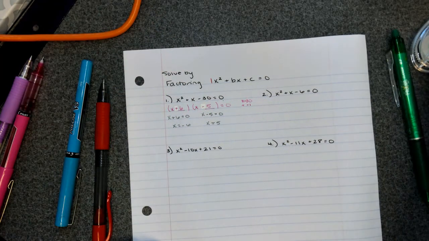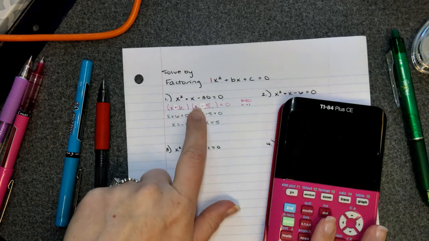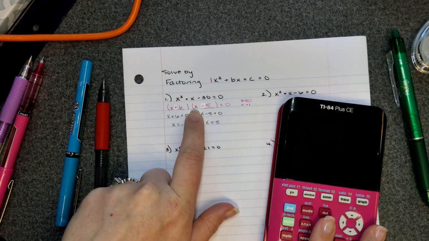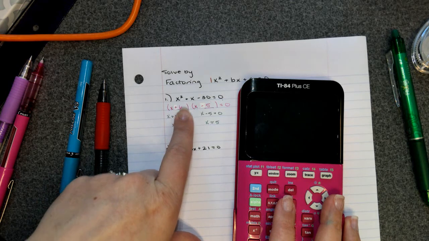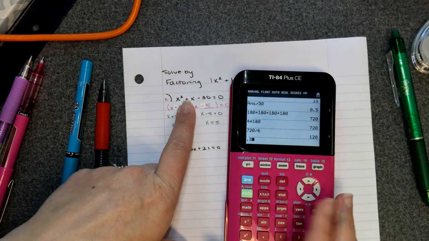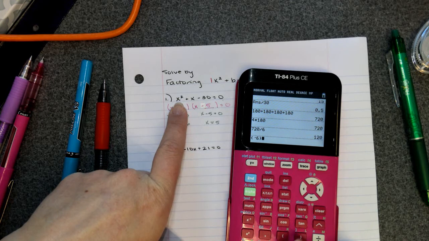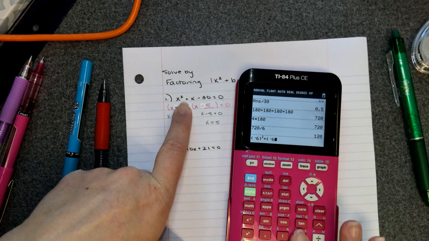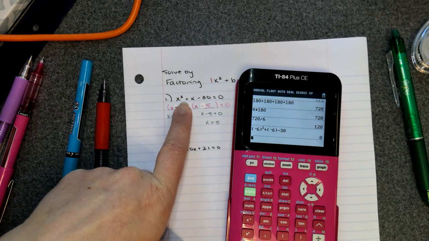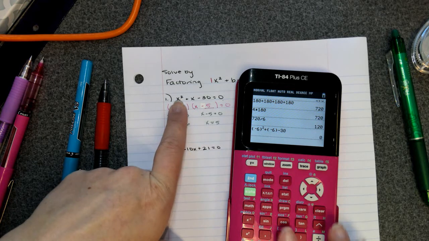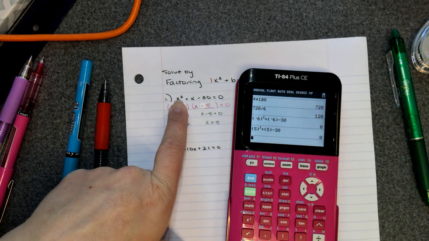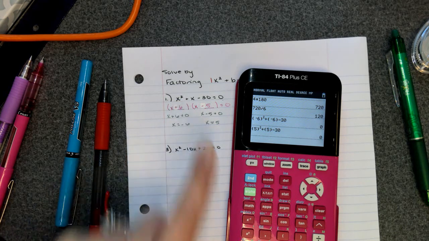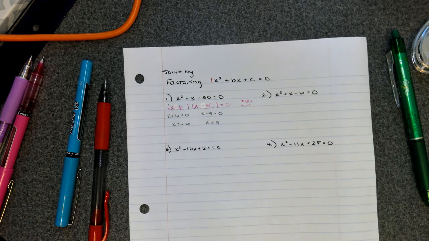If I plug them back into my original, now the reason why I can factor this is because from step 1 to step 2, even though one's in standard form and one's in factored form, they mean the exact same thing. Okay? I can plug it into my original or into factored form, and it's going to work. Let's try it. Negative 6 squared plus negative 6 minus 30 gets me 0. And if I plug in 5 squared plus 5 minus 30, it also gets me 0. So it works.